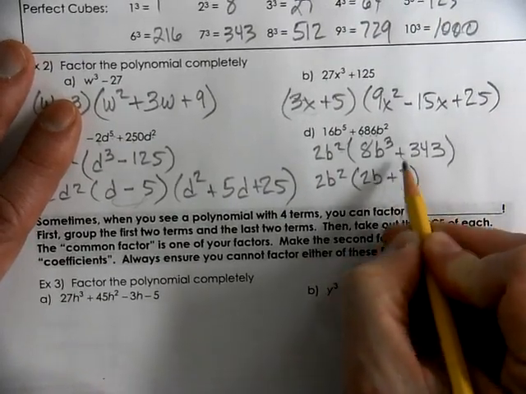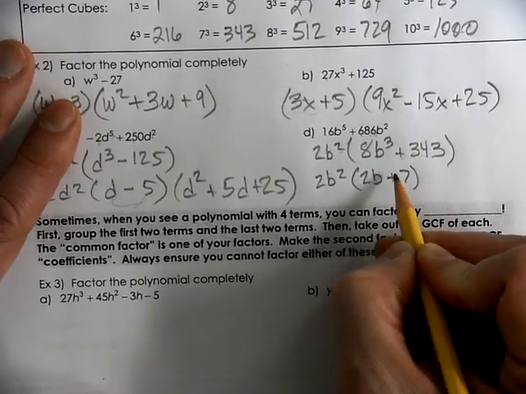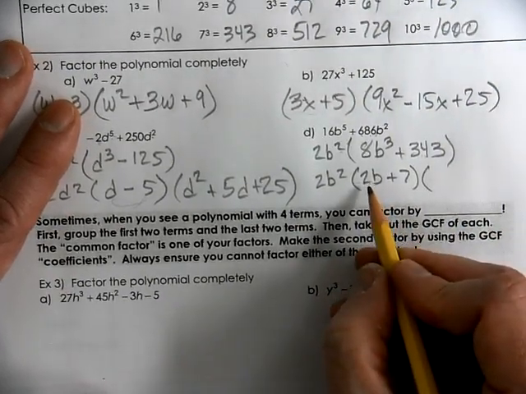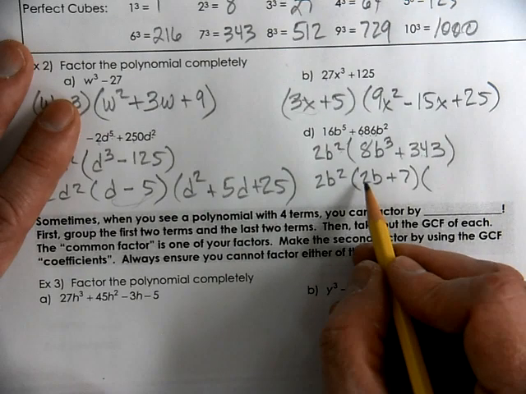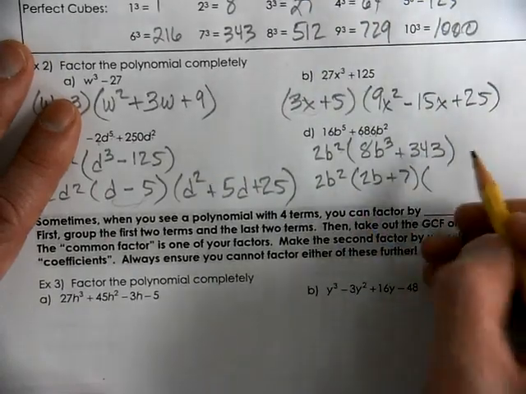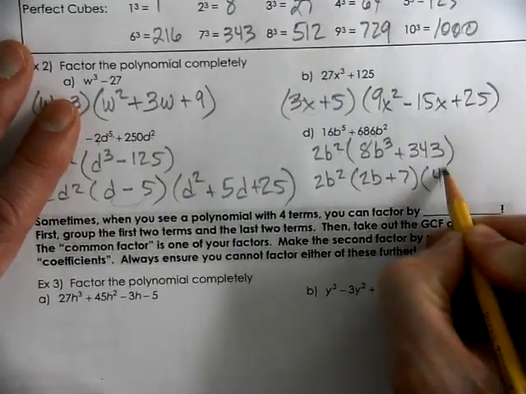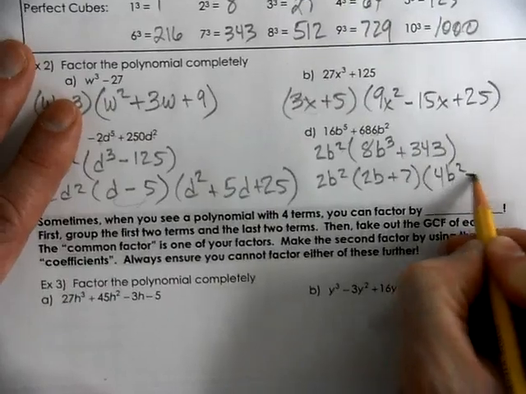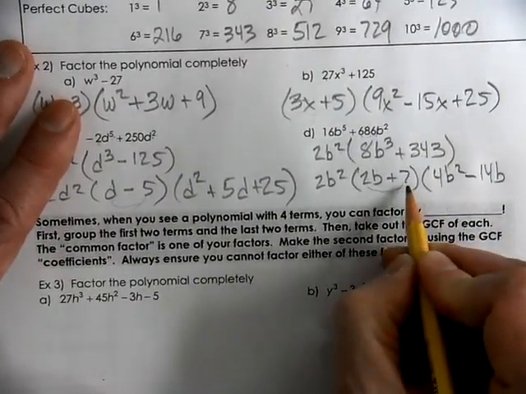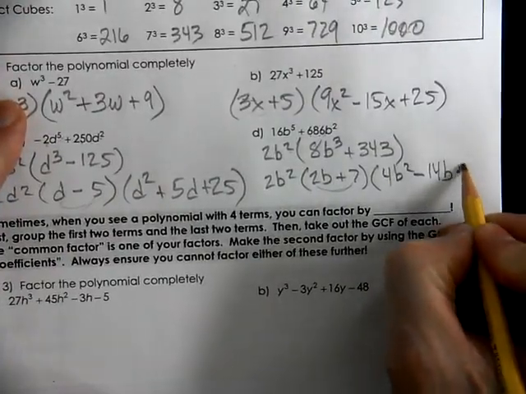It's the same sign as our problem. Then we square it. How do you square 2b? 2b times 2b. 2 and 2 is 4. b and b is b squared. Change the sign. Multiply the two together. And square your b term.